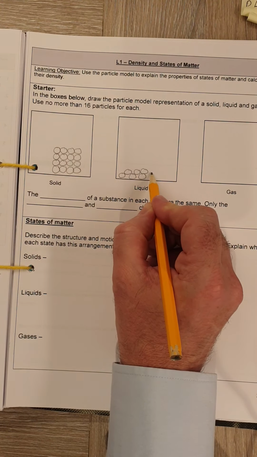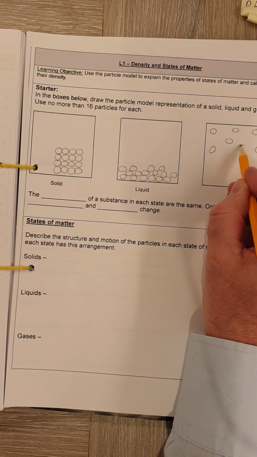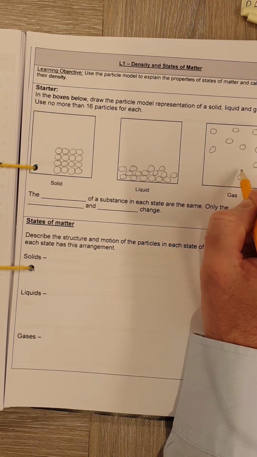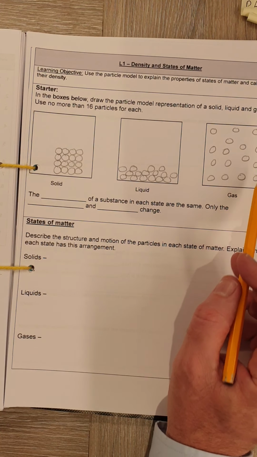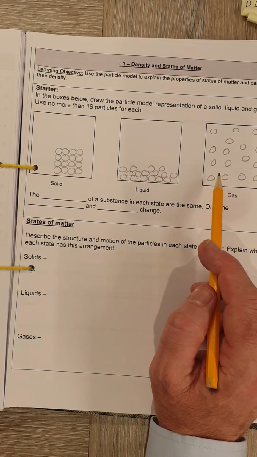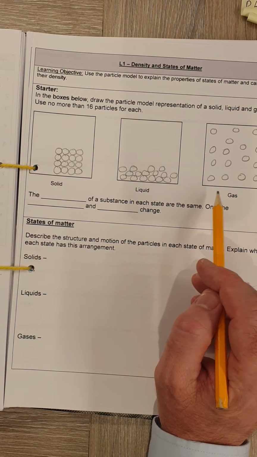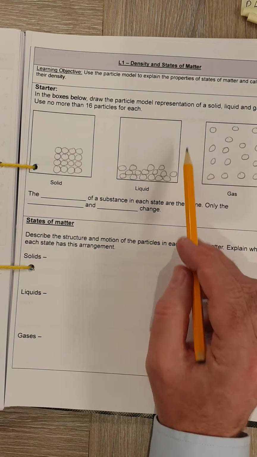And then finally, in a gas, the particles are all far apart. There are no longer any bonds between the particles. They're all far apart. They're moving randomly in all directions at a variety of speeds. But we still have the same number of particles, and the particles are all still the same size and shape.